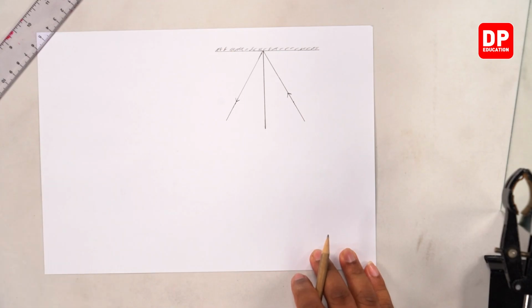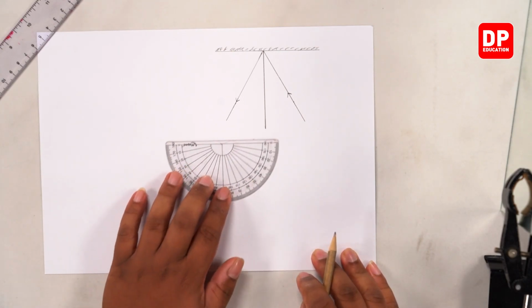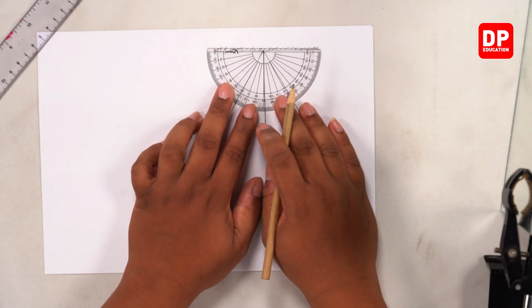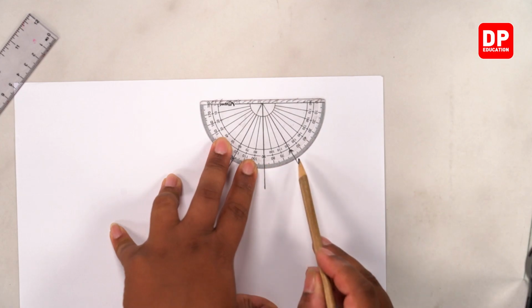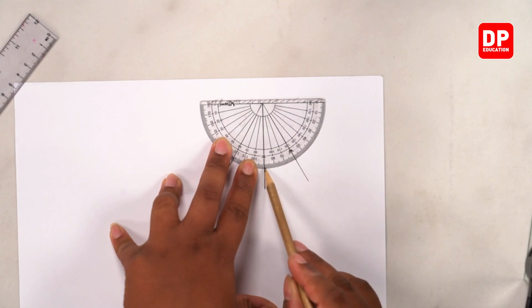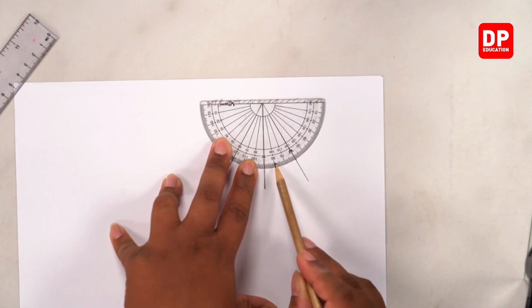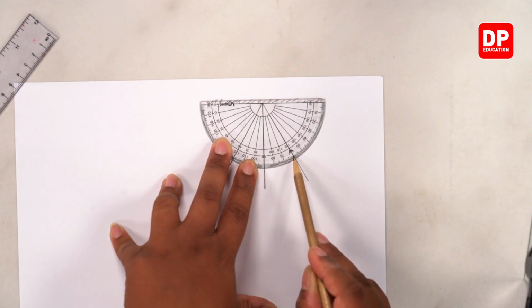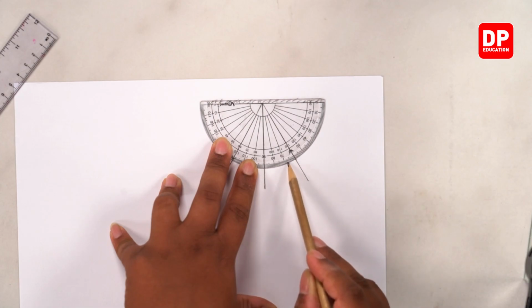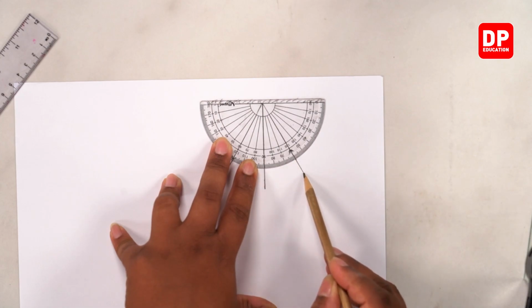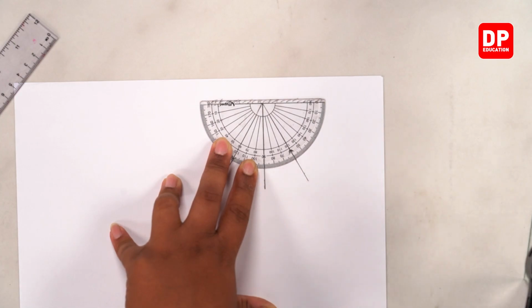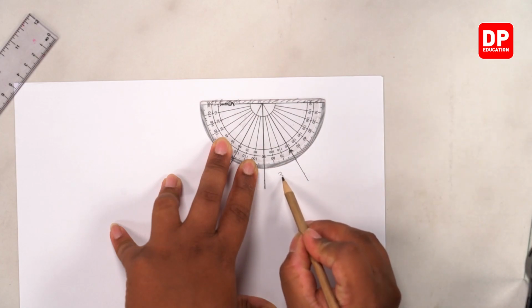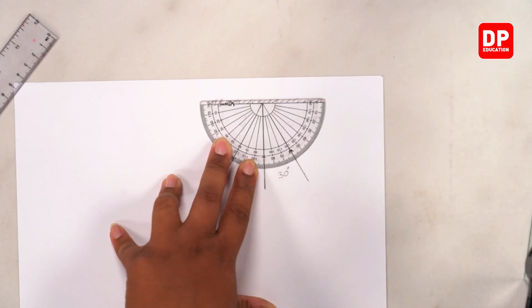Now let's measure the two angles between the perpendicular, my dear children. So as you can see here, this is the 90-degree angle over here. So this is the other straight line which is coming from here. So from here 90 to 10, 20, exactly there is 30 degree of an angle between the perpendicular and the light ray which is coming towards the mirror. So there is a 30 degree angle. I'll mark 30 degree here.